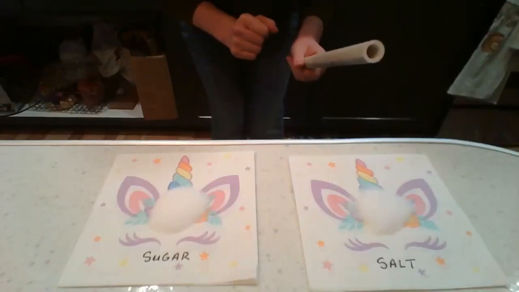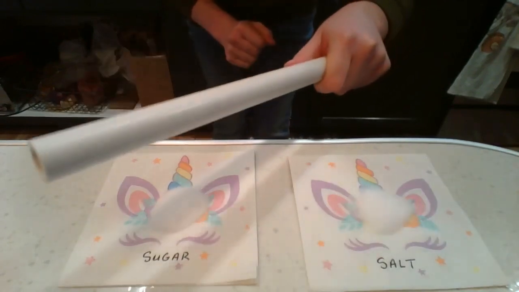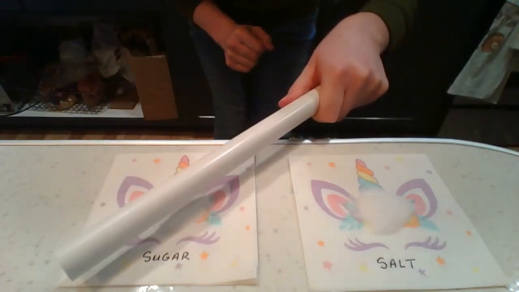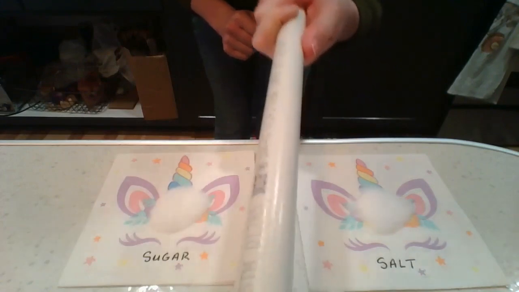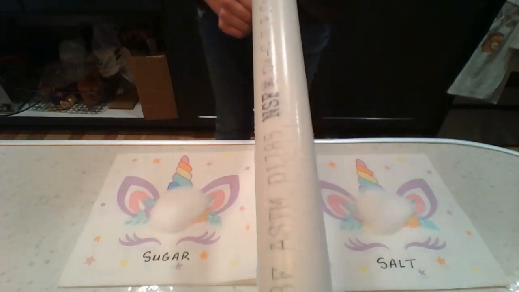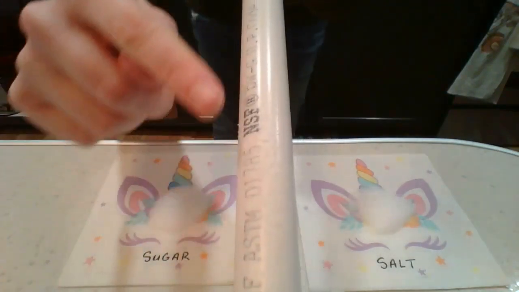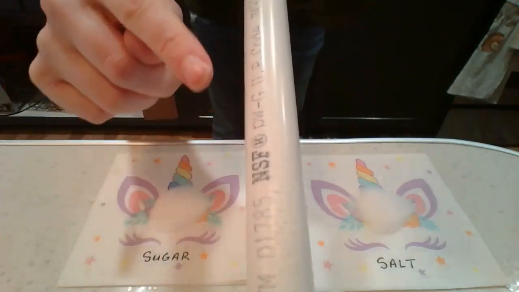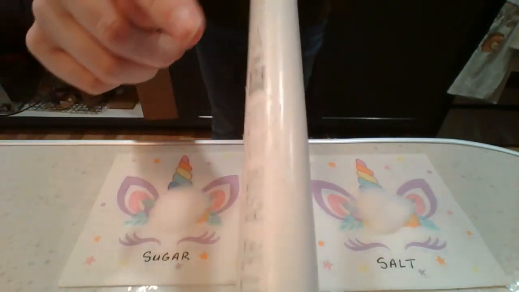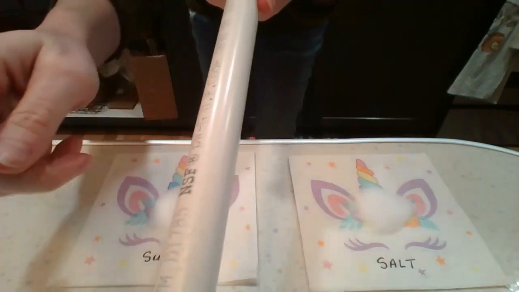Okay, first we'll take a look at sugar. And what I'm looking at is a lot of sugar particles that have been attracted to this PVC pipe. You can kind of see them bouncing around on there.